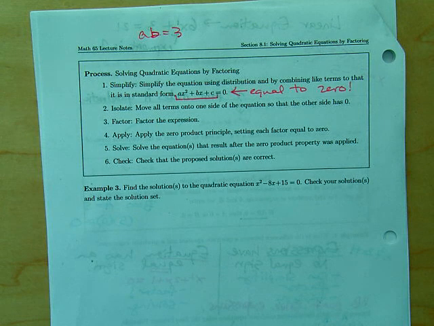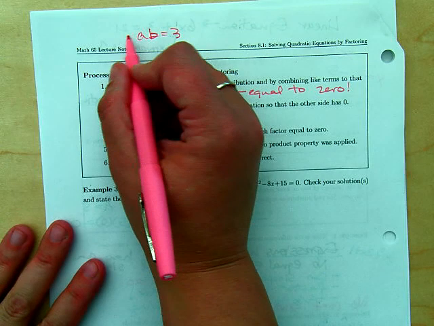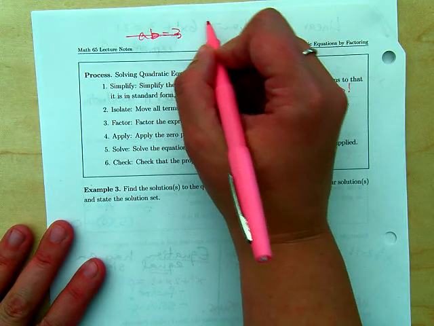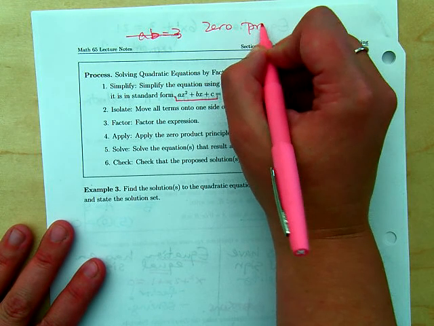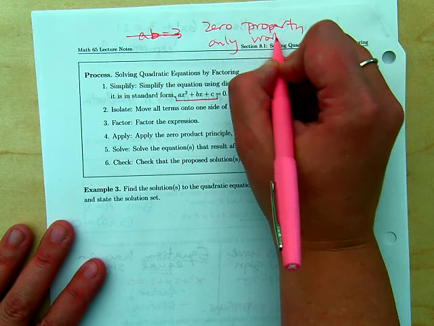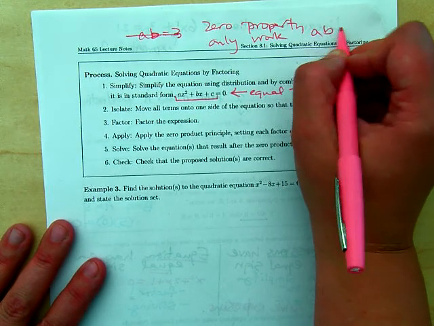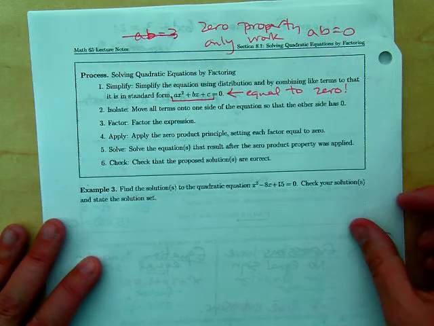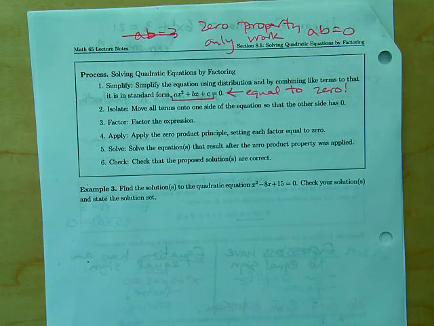Not necessarily. So my point is the 0 property only works when you have a times b equal to 0, because there's no other number where you're going to know without a shadow of a doubt what one of the numbers is. Do you get that?